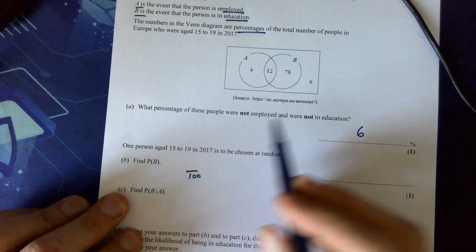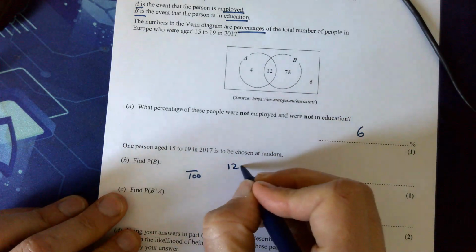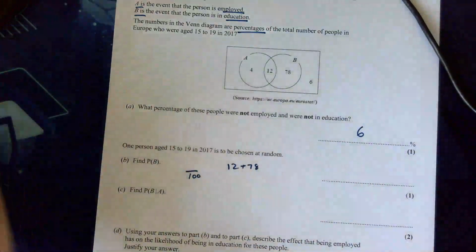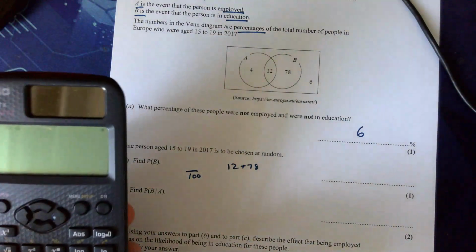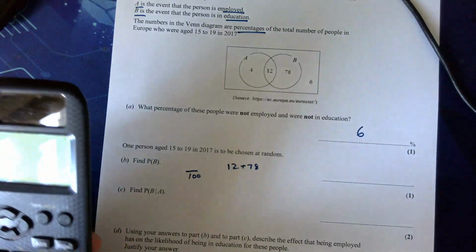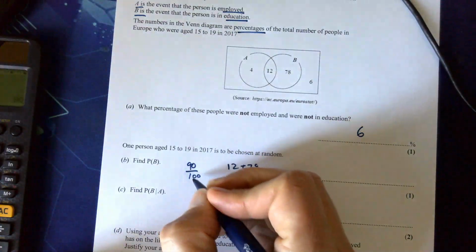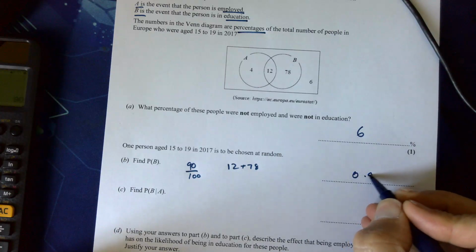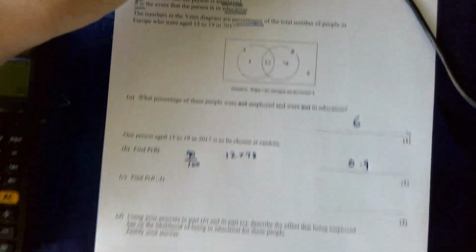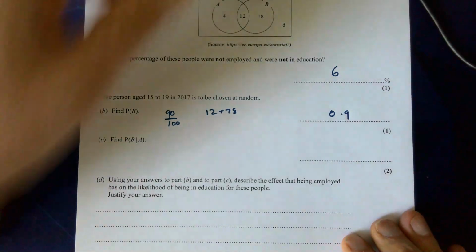Find the probability of B. In B, there is 12 plus 78. I press those buttons on my calculator, and I know it's 90, but I'm still pressing the buttons. It gives me 90, 90 out of 100, or 90%, or 0.9. I prefer my percentages and probabilities in decimals.